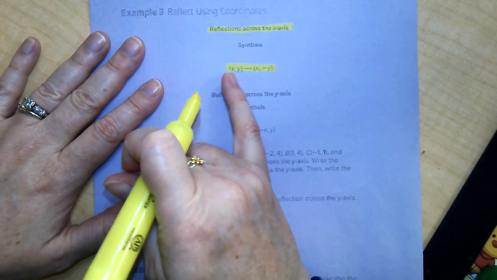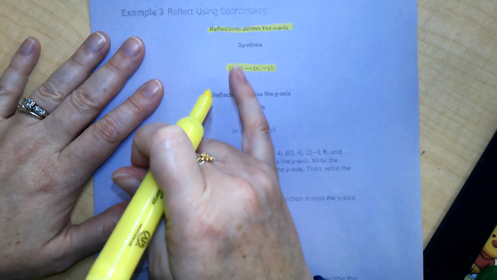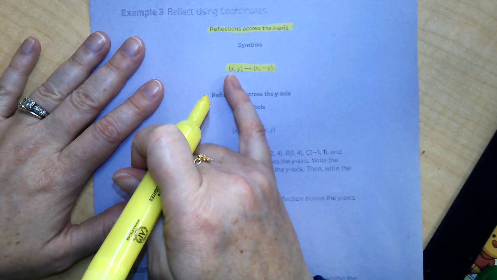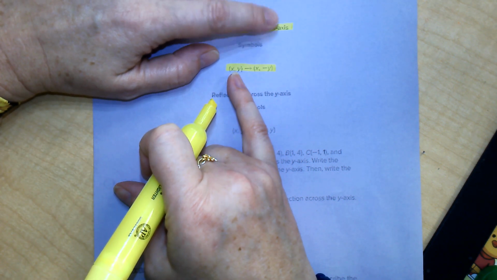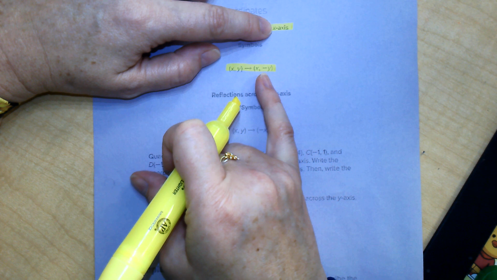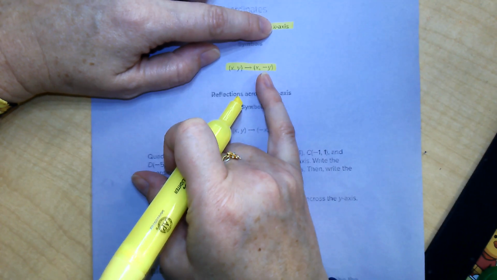You're going to take, remember, this just symbolizes your starting points. And the change that is going to happen is, if you're reflecting across the x-axis, the sign in front of the y changes, all right? So let's make some notes about that.